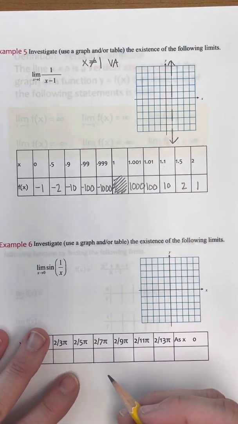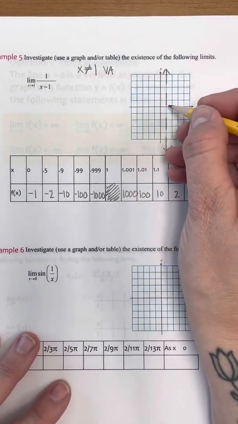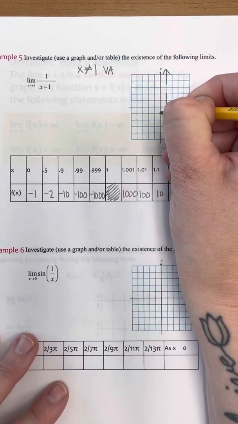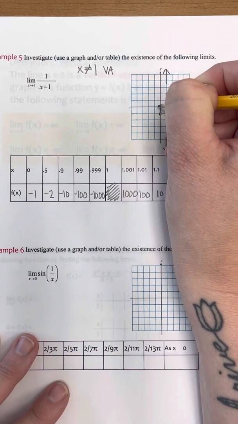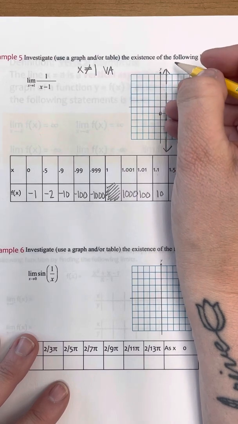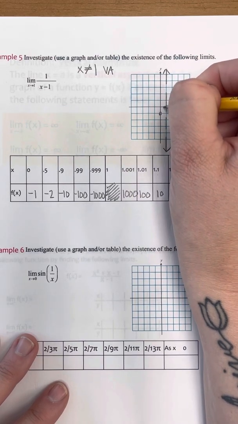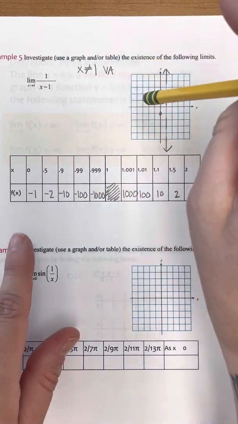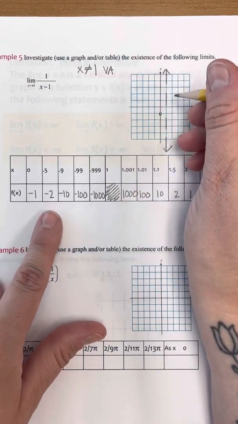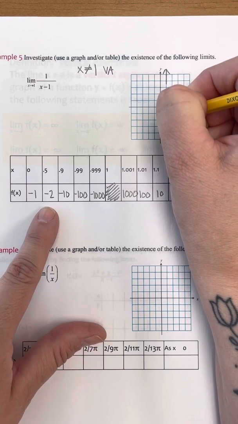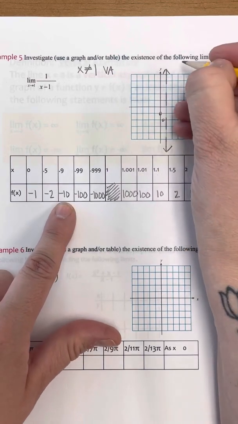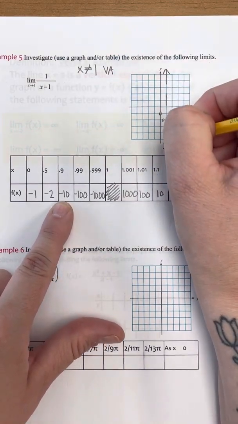So what's that look like? Well, so over here we've got 0, negative 1. We have a half, comma, negative 2. Okay, sorry. I can tell it's still summertime because my brain is not all there. 0.9. So we're going down pretty quickly.